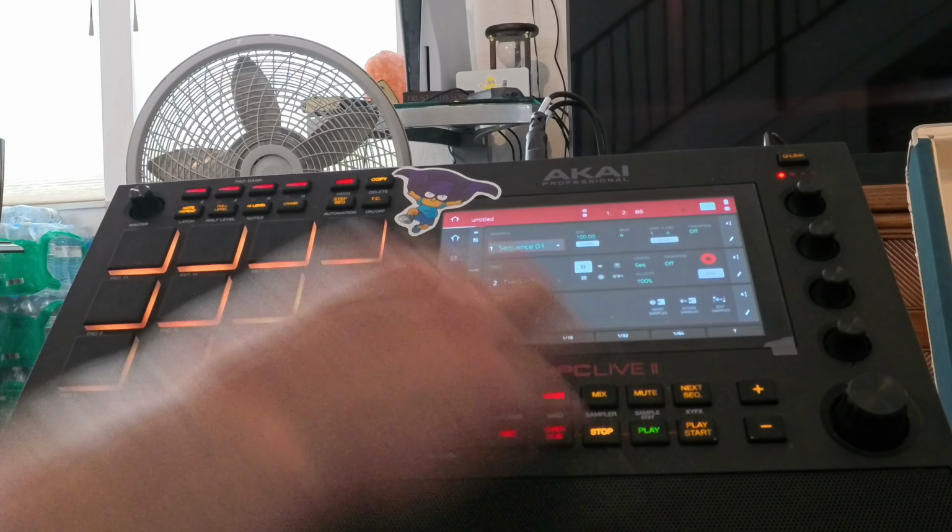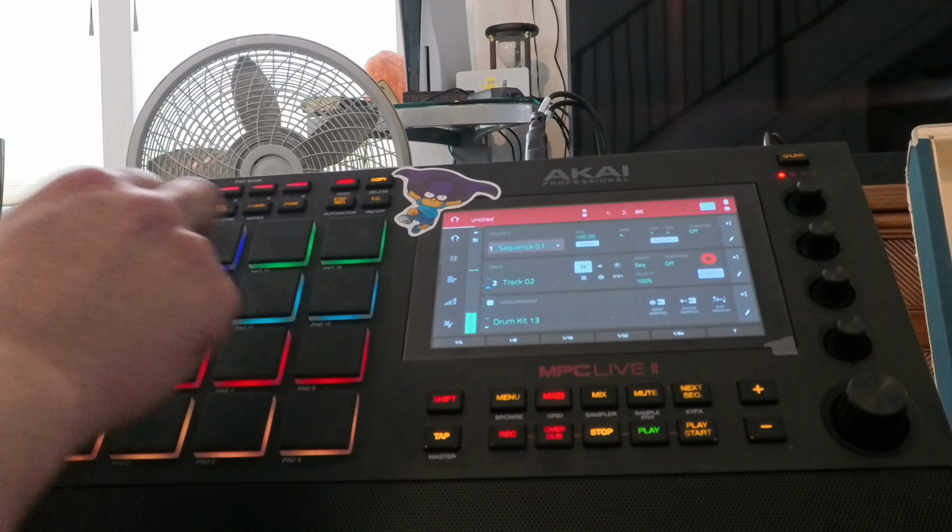Thing to do once you got, well, I still need to get a snare in there.